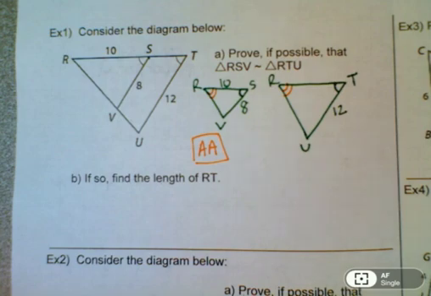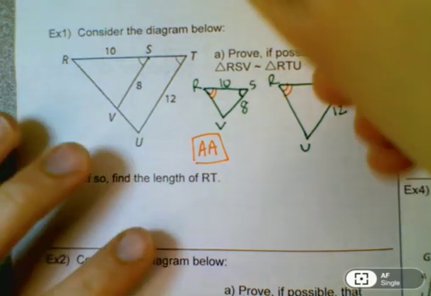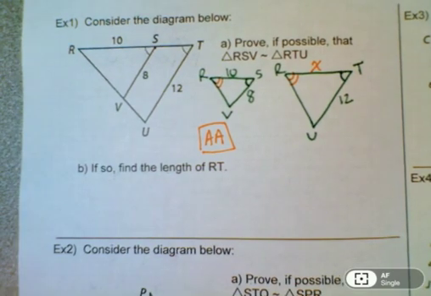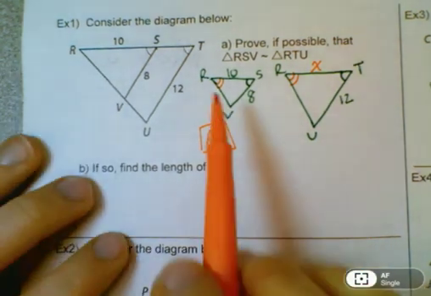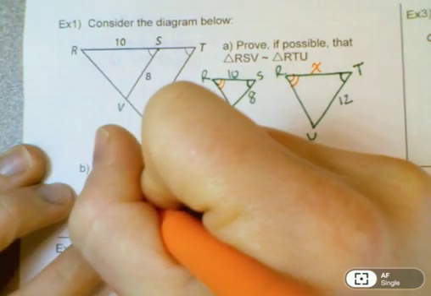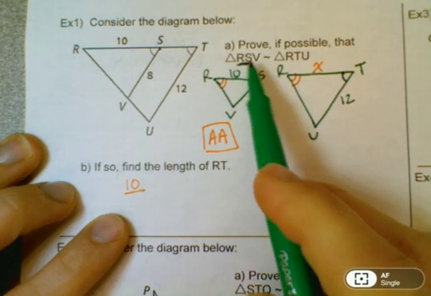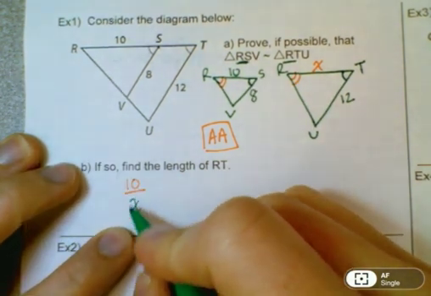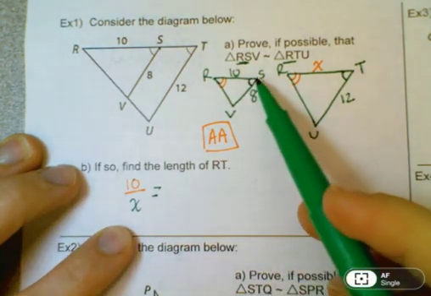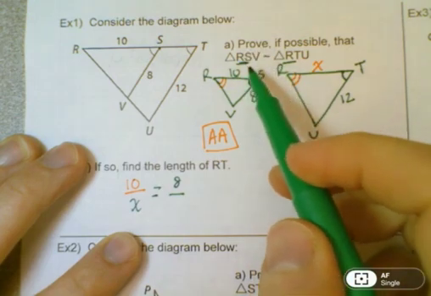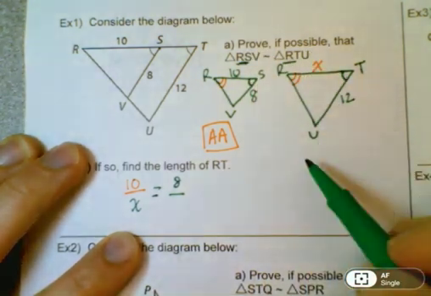So let's keep going. Let's look at part B. It says, if they are similar, which they are, find the length of RT. So now it's asking for that length. So I'm going to set up a proportion. I'm going to go small to big equals small to big. So I think I'll do RS first, small to big. So RS, that would be X. Small to big equals small to big. So back to my small triangle, SV is 8. I'm always going to check the similarity statement here. SV corresponds with TU, which is 12.